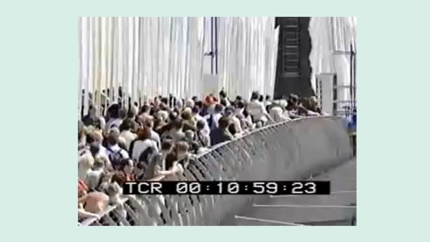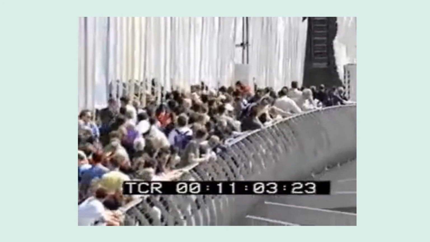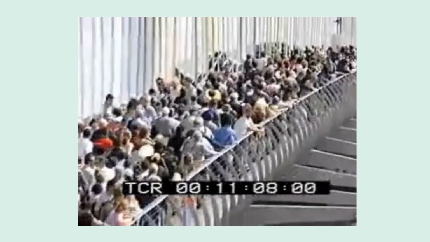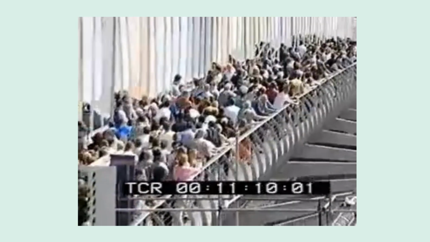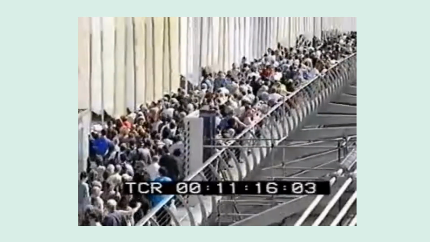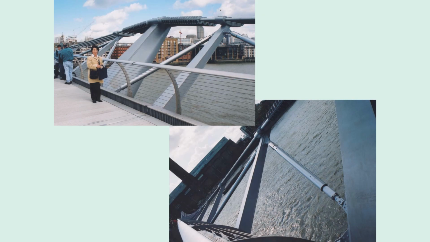This is what happened. As you can see, the girder vibrates laterally. It's much larger than the T-bridge. The bridge was strengthened to suppress the vibration.